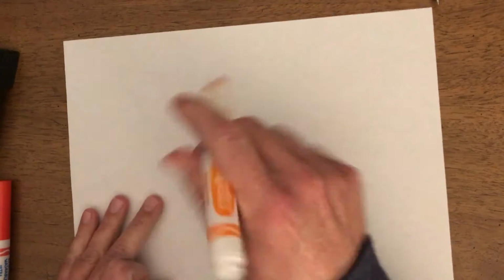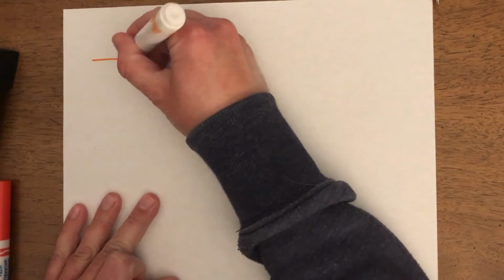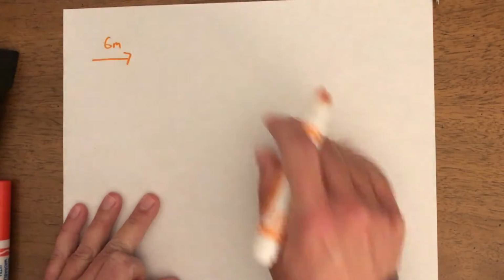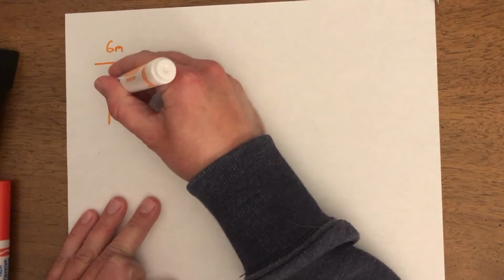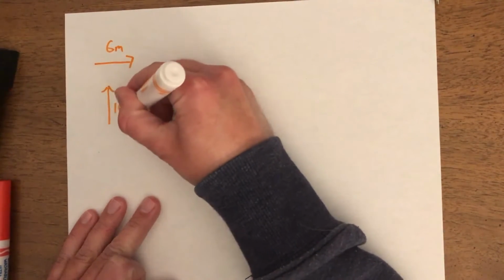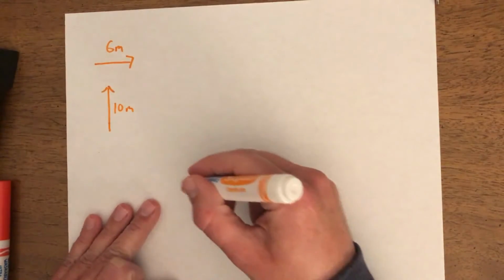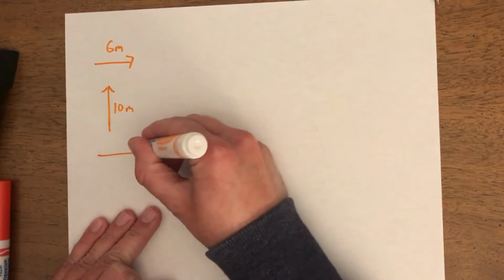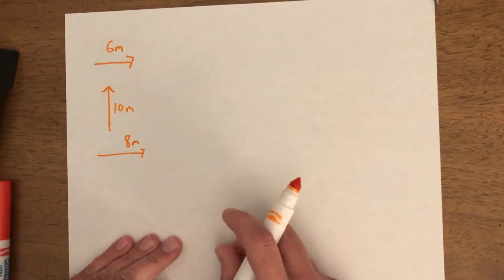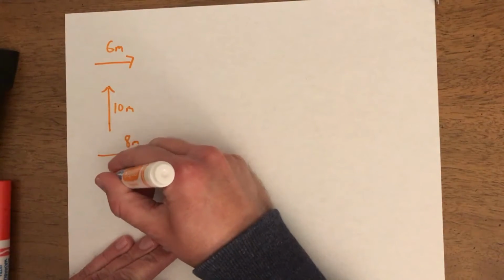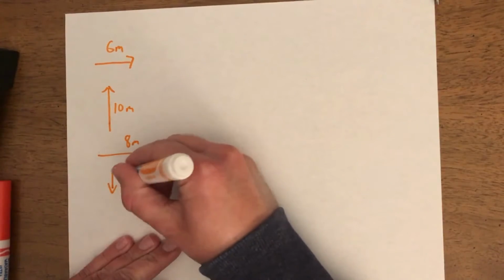What if we do a series of steps here? So let's say you're making some turns through the hallway, and let's say you walk 6 meters to the east, and then your next step is you walk 10 meters north, and then you go 8 meters to the east after that, and then you go 5 meters south.